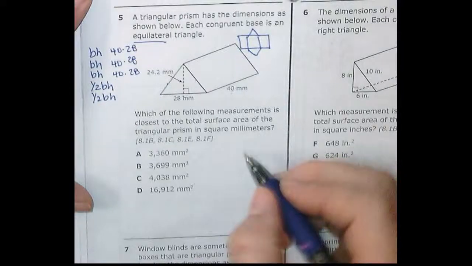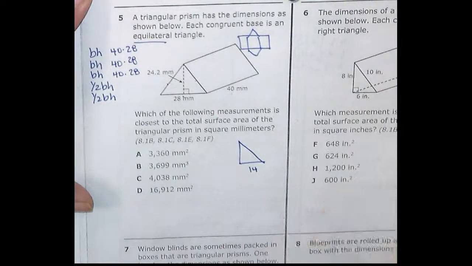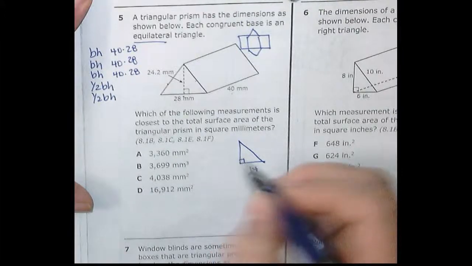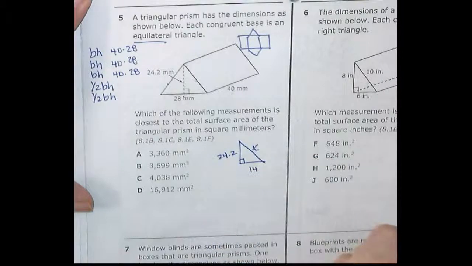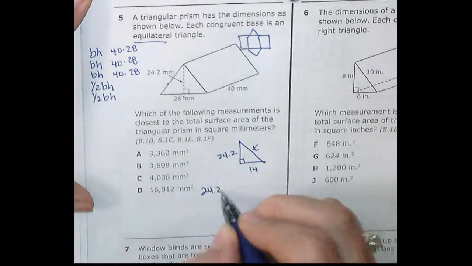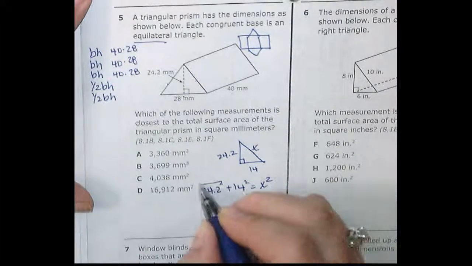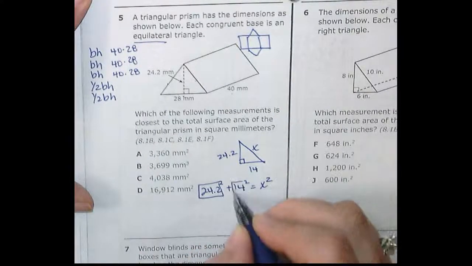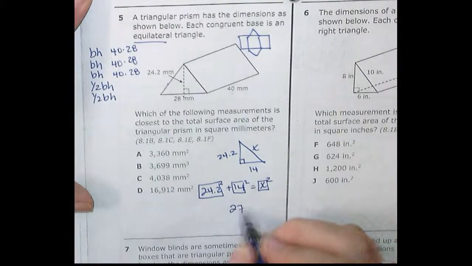And you're going to have to come down here, draw a little right triangle, get 14 here. And where'd you get 14? I chopped 28 in half. And then I put a right angle here. I get 24.2. You're supposed to solve for x. That means you're going to do 24.2 squared plus 14 squared makes x squared. By the way, those go in those boxes, right? And then that's y1, y2, y naught. And that's going to come up with like 27.96.